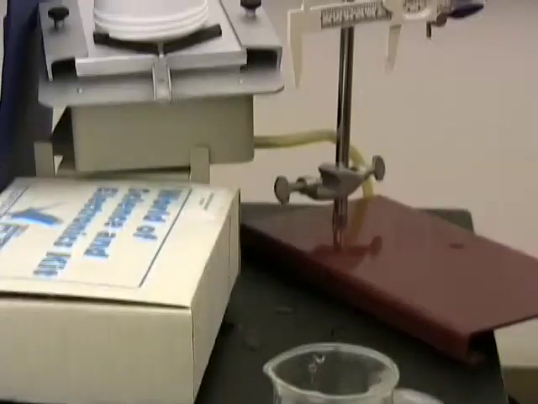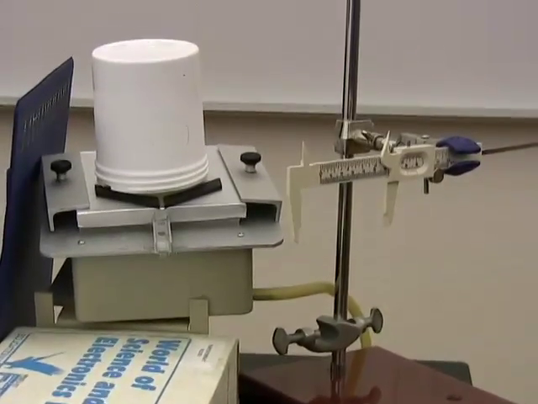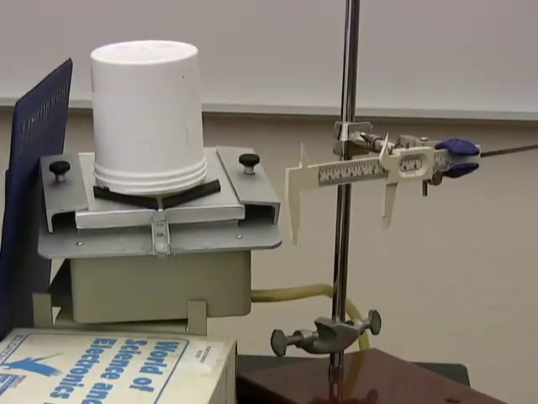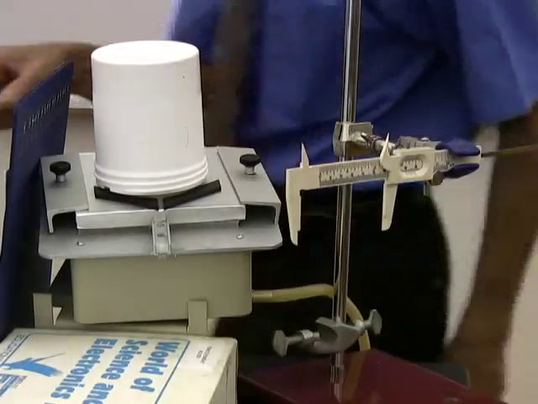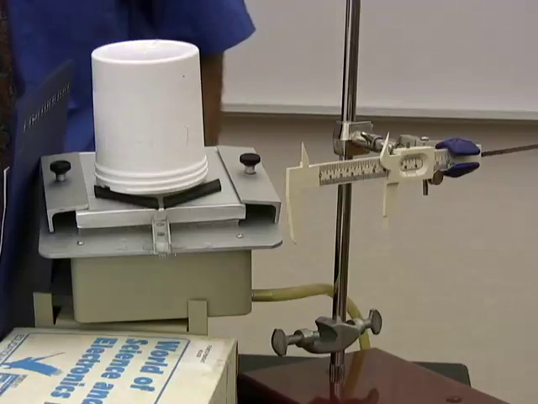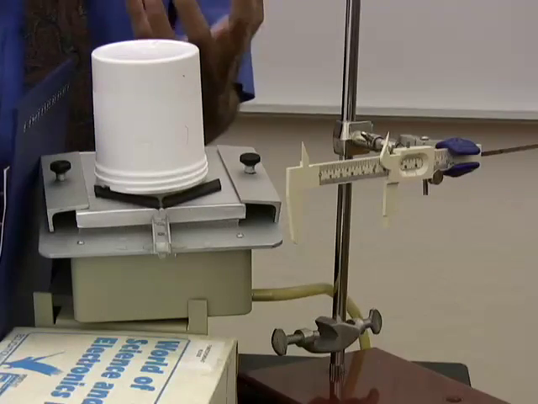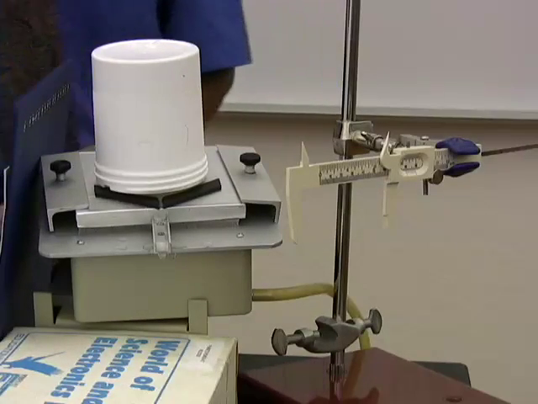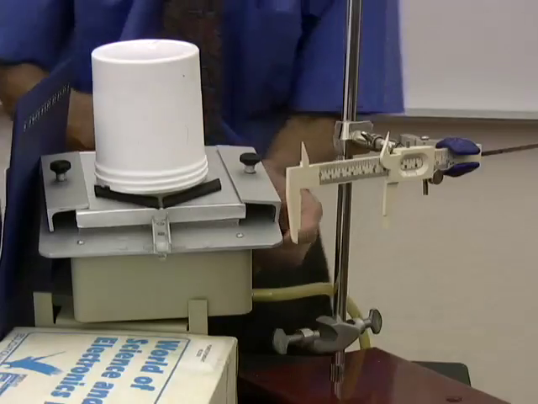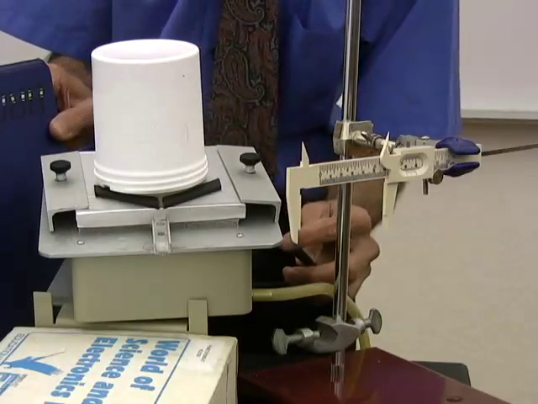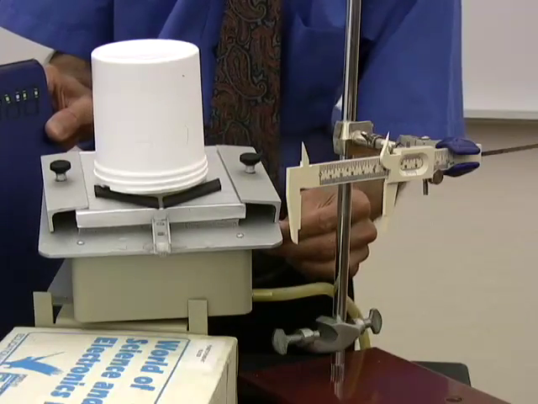And now I'm going to allow the steam to pass through so that I can collect the water that is melted due to the heat conducted. So I'm going to pass the steam into the steam chamber.